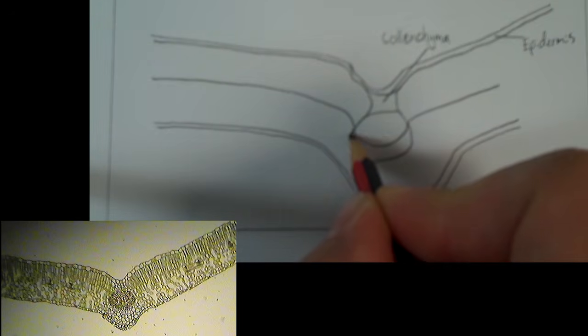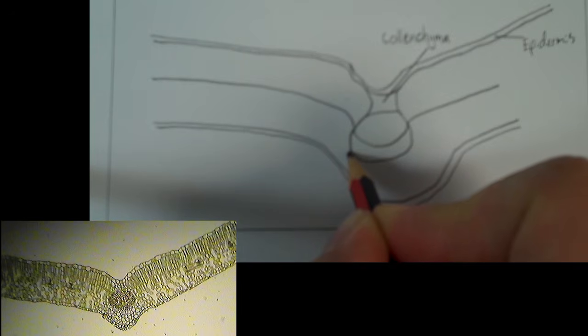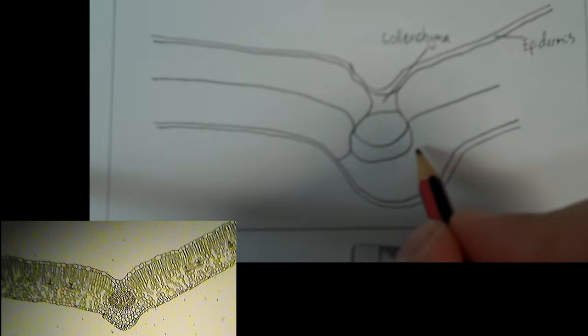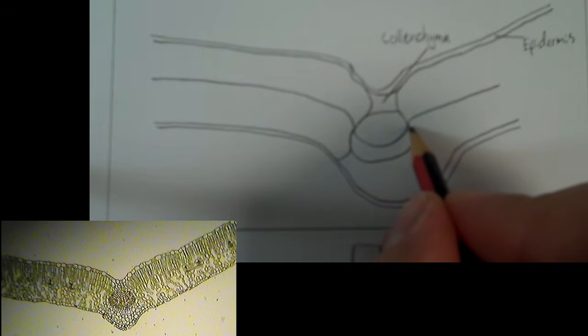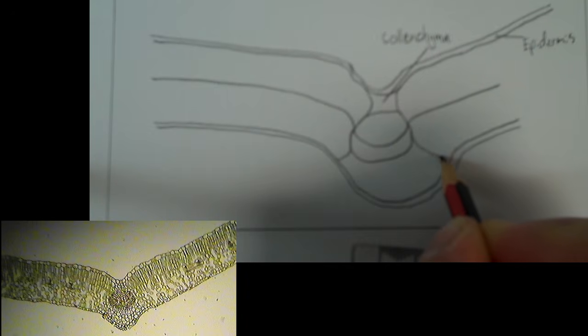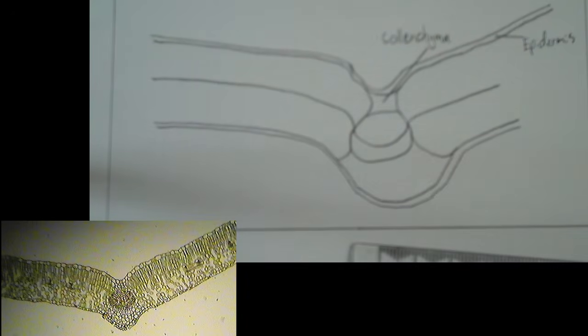So coming maybe down here. Down off here. Okay, so I was a little bit off center there, but I think it'll do. I think that's fine. So now we need to label some of those tissue layers.